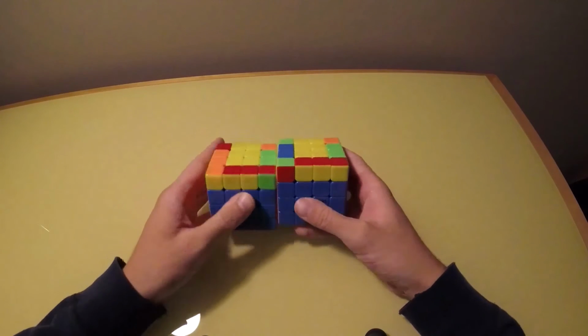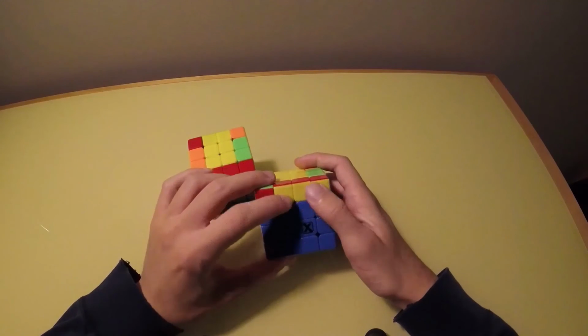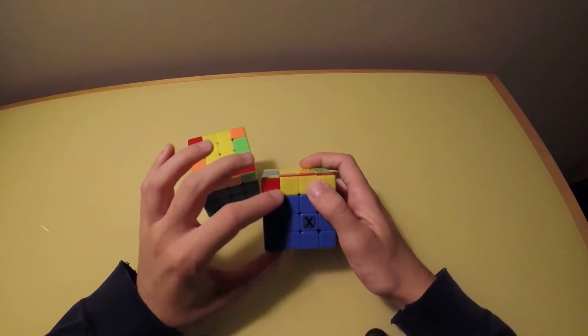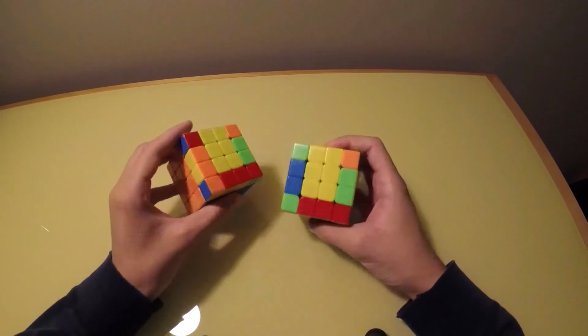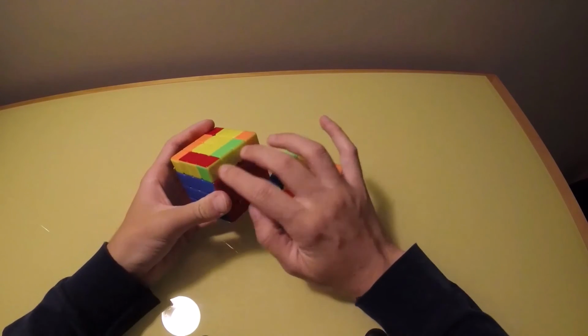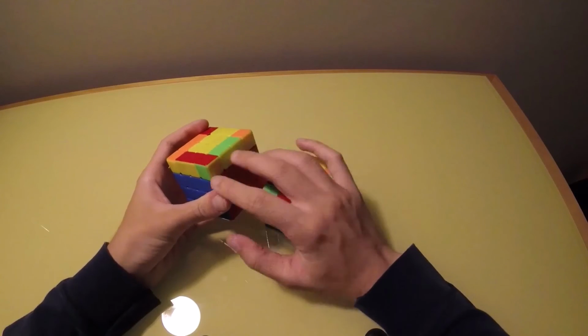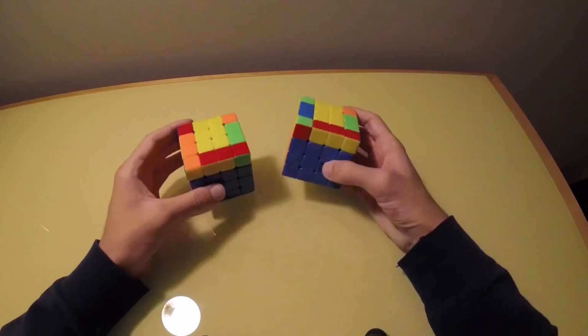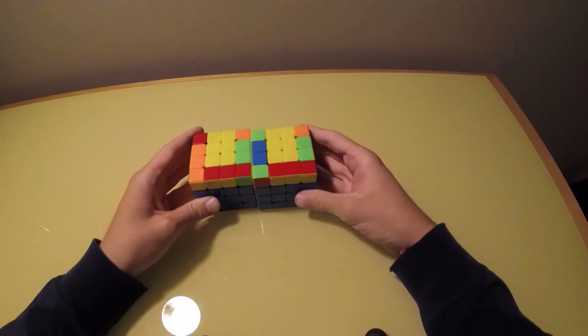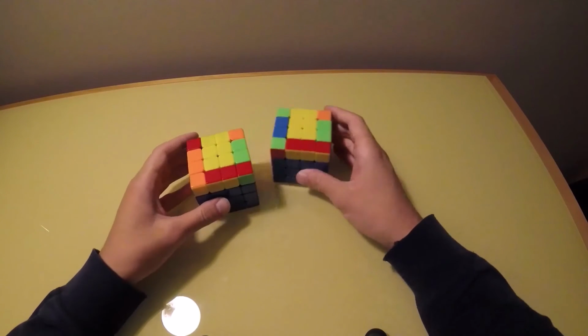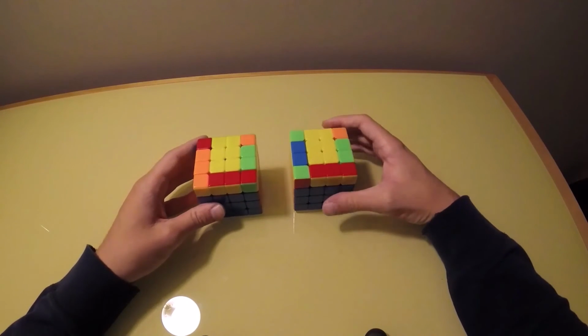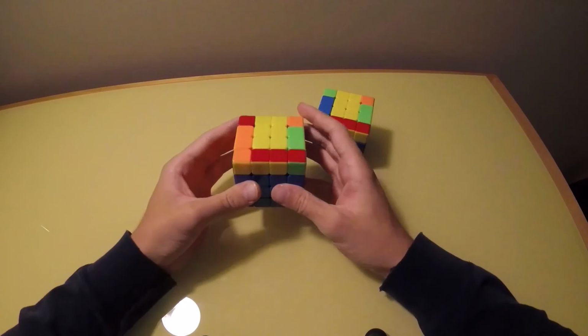Next we have these two cases right here where this time we have a longer line of yellow up here, but we don't have a full line of yellow, and we also have this long line of yellow on the side like this. So notice that these two here are mirrored cases of each other, and the way we're going to be solving them is very similar. So we'll start with this one right here.